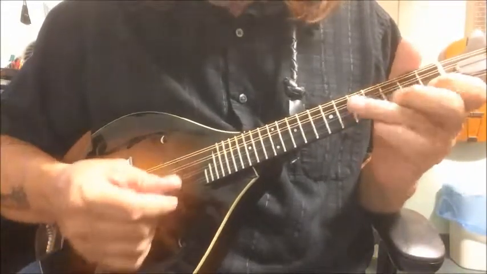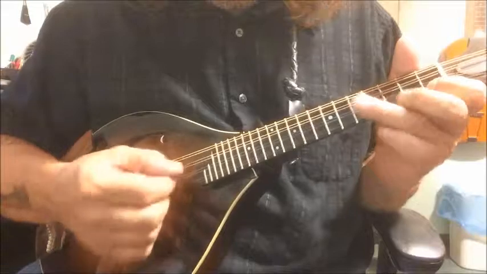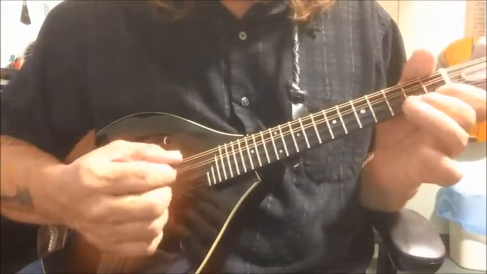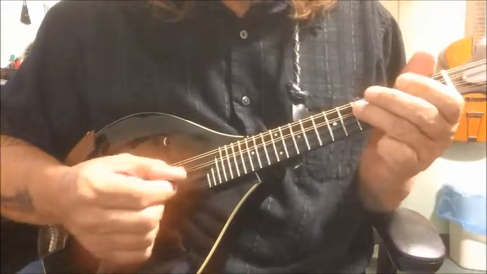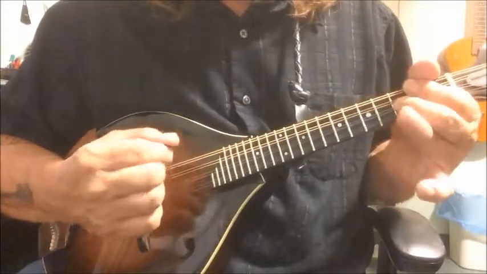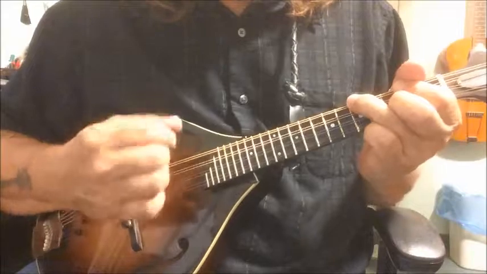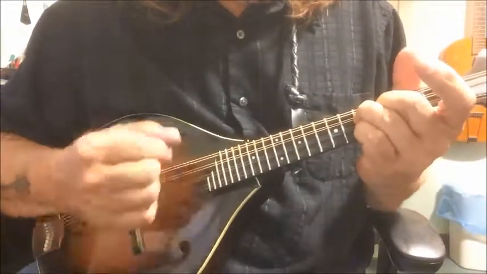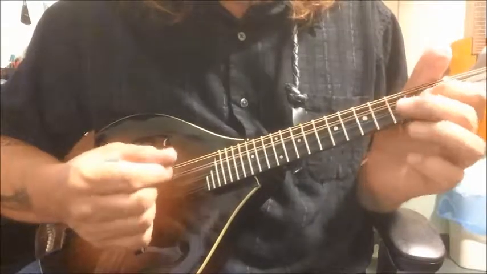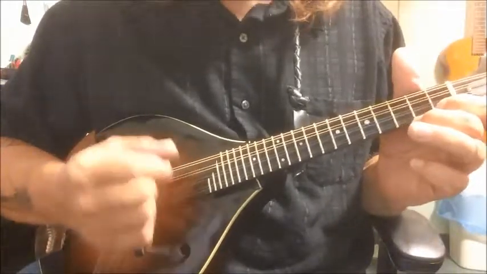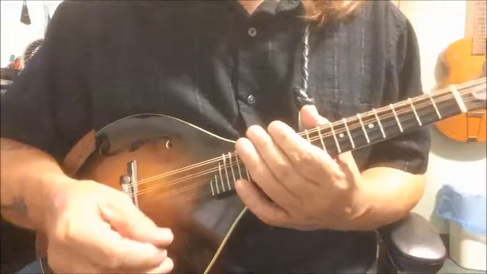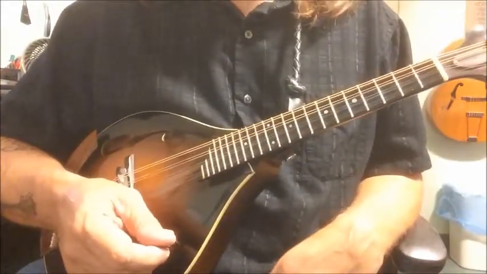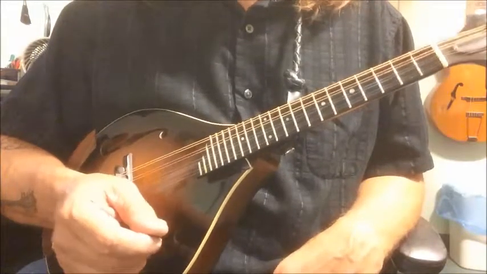There's your D minor. Anyway, that should give you an idea about 7th chords. I've already talked too long, and so that's it.